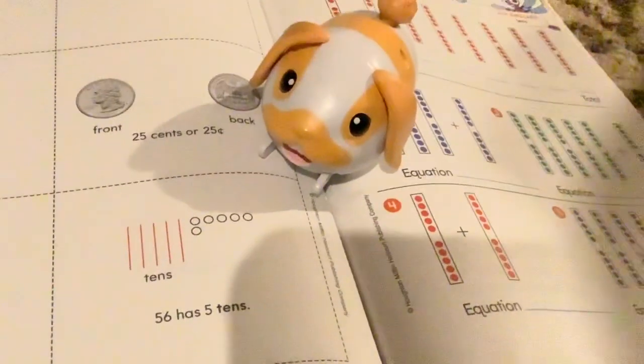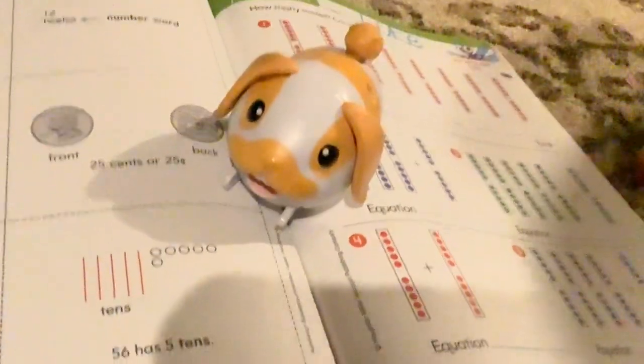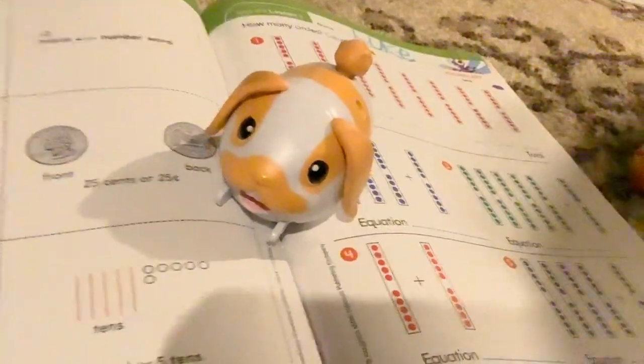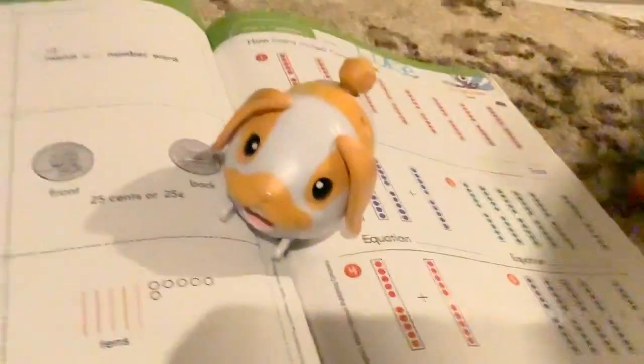And if a number has tens, then it has two place values, tens and ones. If it has hundreds, then it has three place values, hundreds, tens, and ones. If it only has ones, it only has one place value, which is the ones. But anyway, we can see that 56 has two place values because there are tens and ones in that number, but no hundreds. So there are 5 tens and 6 ones in 56. Those are what tens are.